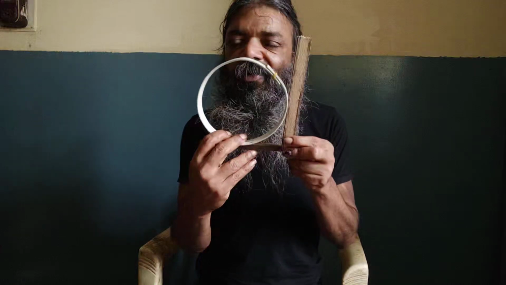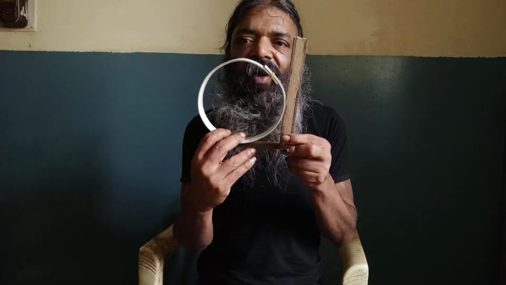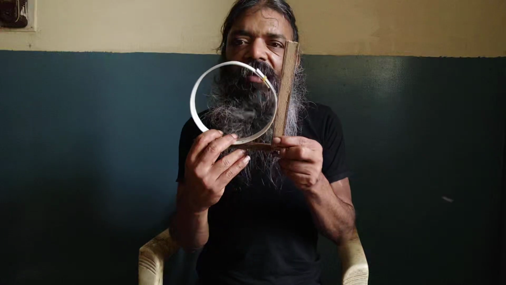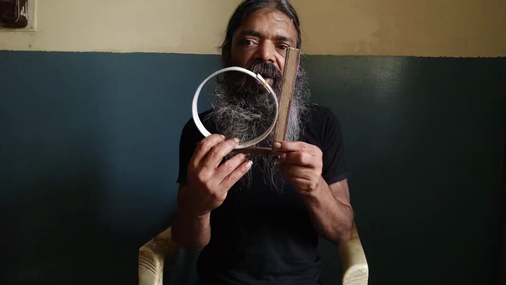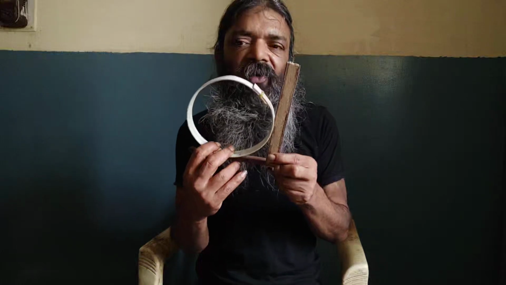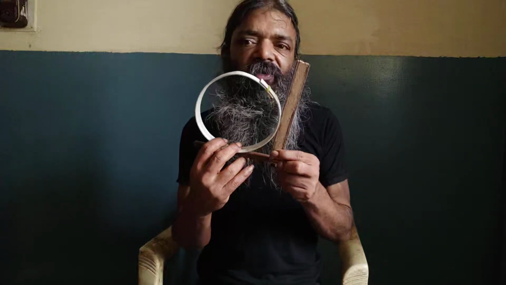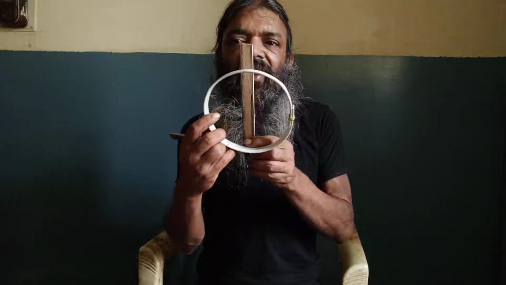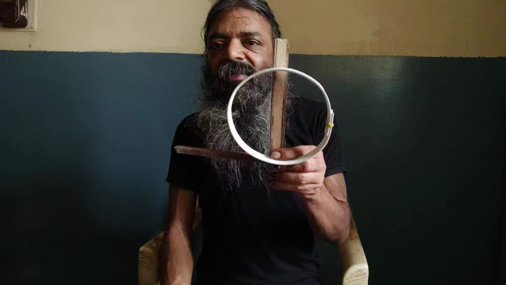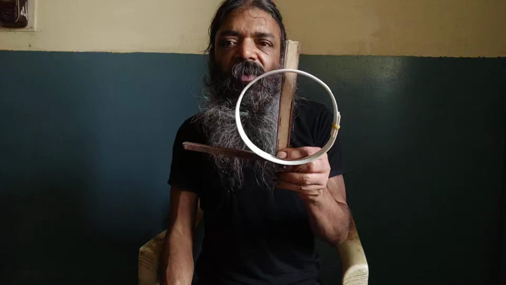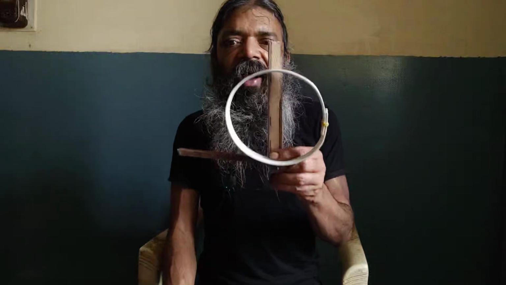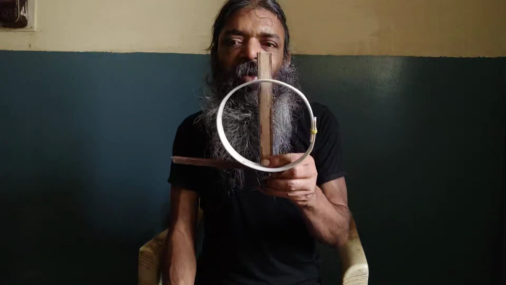What is the equation of this circle? It is shifted 1/2 along the x-axis and 1/2 along the y-axis: (x minus 1/2) whole square plus (y minus 1/2) whole square equal to r square, where r is the radius of the circle, or (1/2) whole square. 1/2 is the radius of the circle. Consider I have a circle like this. The circle equation is x square plus (y minus 1/2) whole square equal to (1/2) whole square. Calculate the area of the circle.